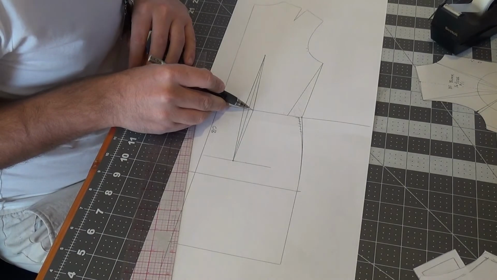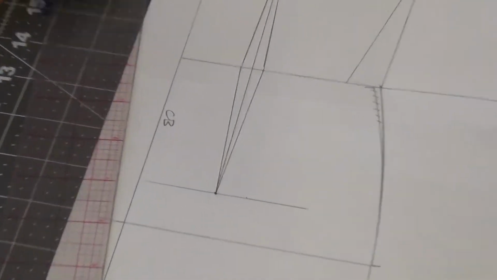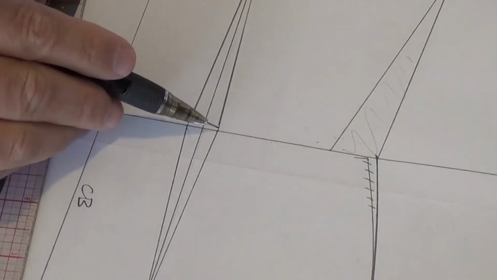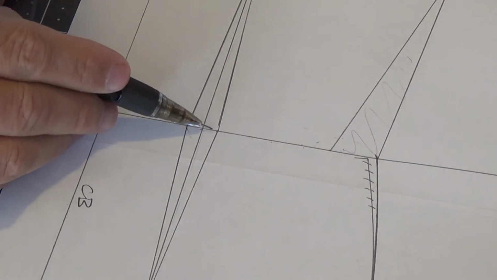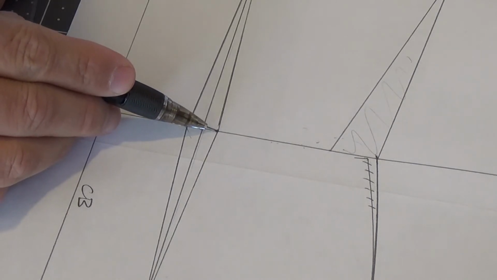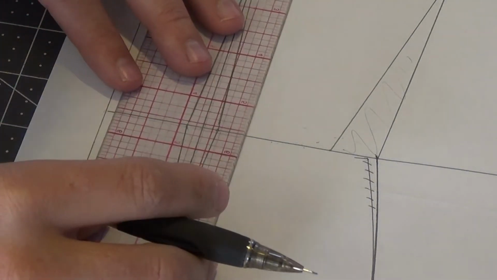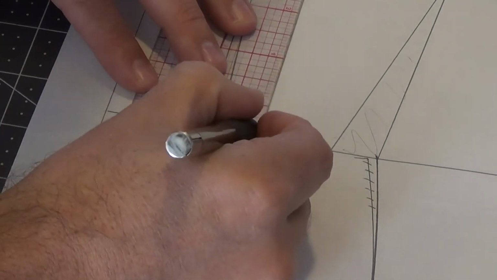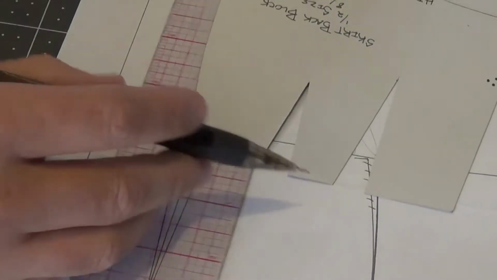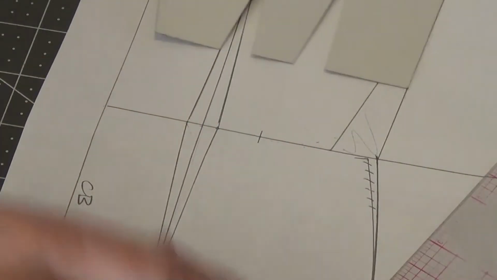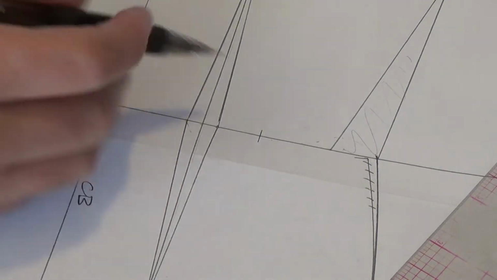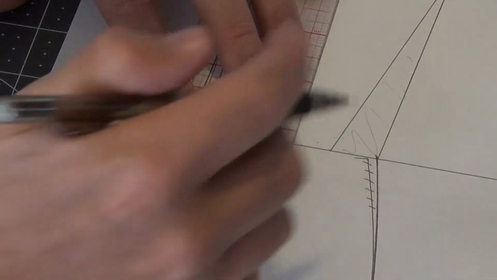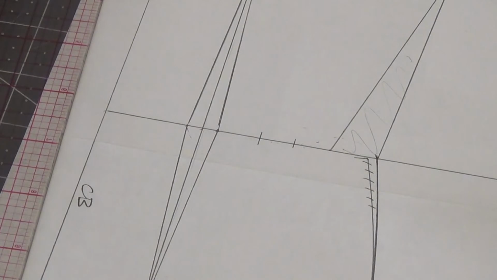So from this point here, here's my center back, I go past the first dart leg, past the center of my dart, to my second dart leg. From here, I'm going to go that same distance as here, just like that. See how that's the same distance? And then I'm going to create my other dart the same size as my side back dart.